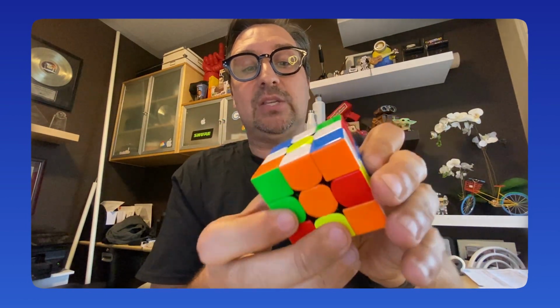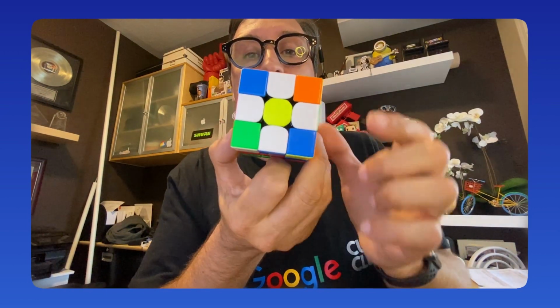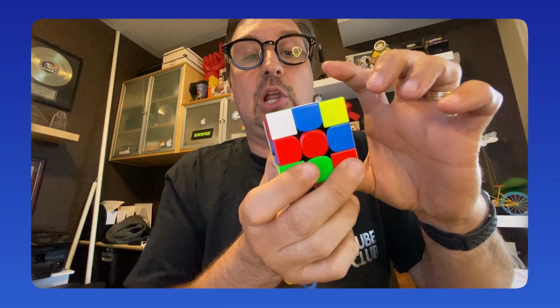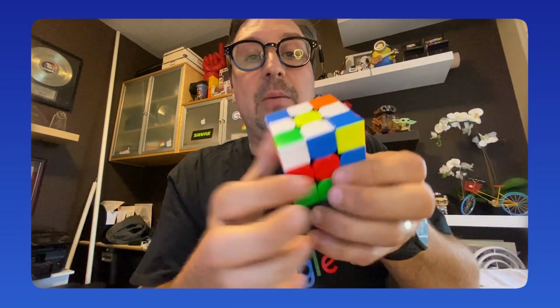So the right way. In this case, I'm going to look at doing the opposite. I'm going to look at the yellow center, and I'm going to make a little flower.